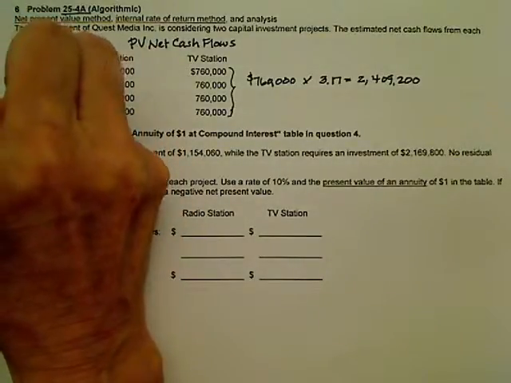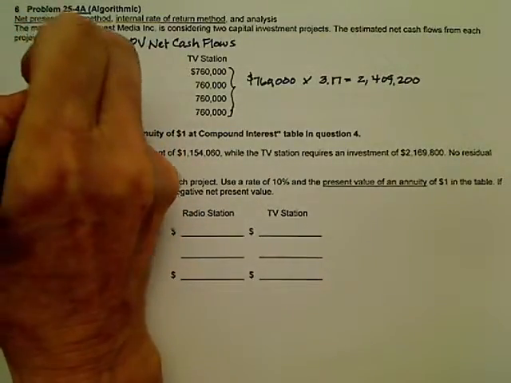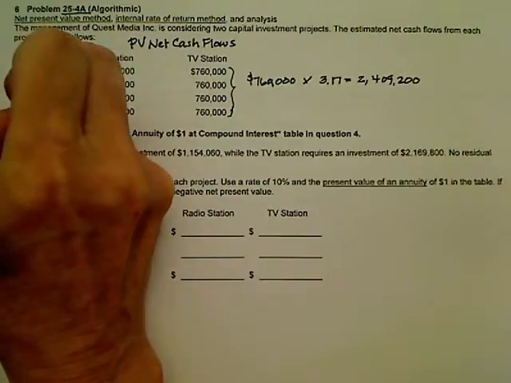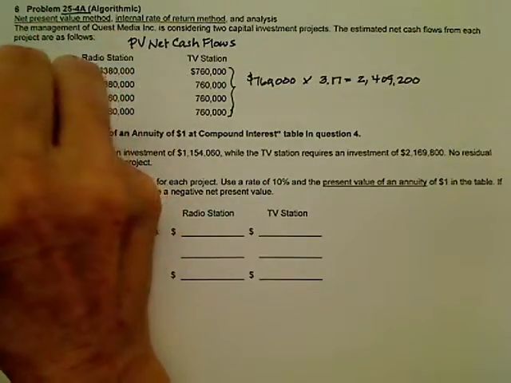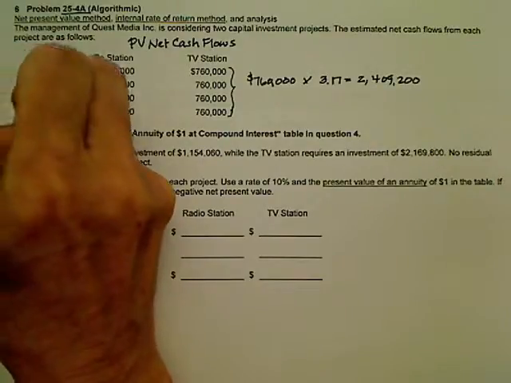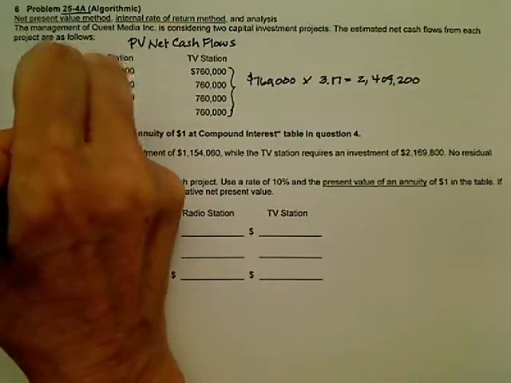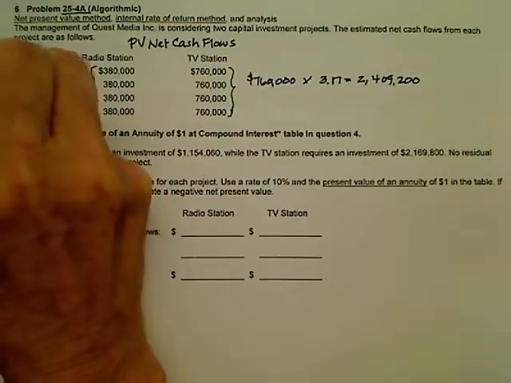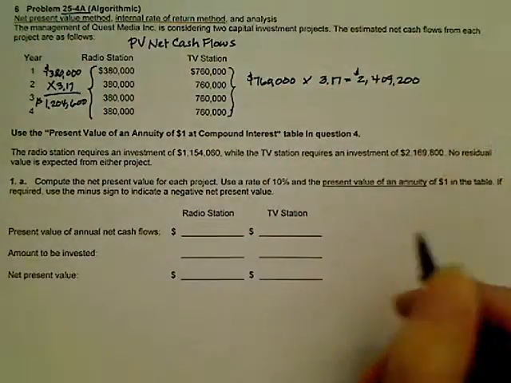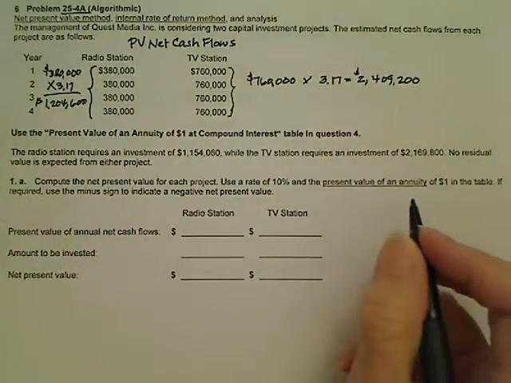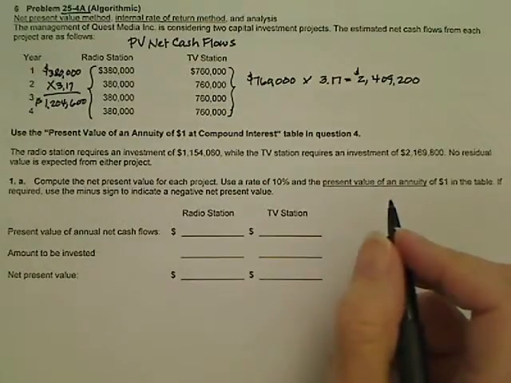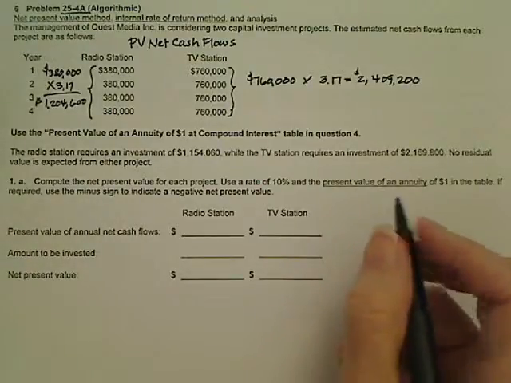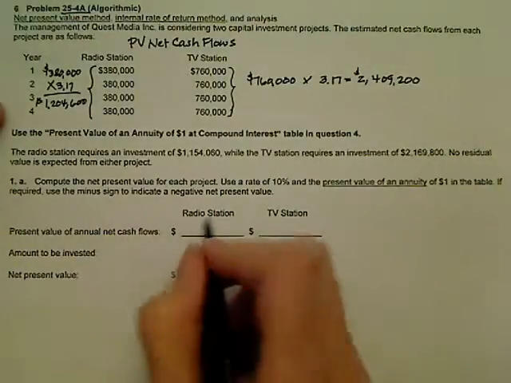Okay, we're going to do the same thing for the radio station. It's 380,000 times the same factor, 3.17, and the total is $1,204,600. Put a dollar sign by the first one, and that's the present value of cash flows, and we need to subtract out the investment. And so we just transfer the numbers down here.